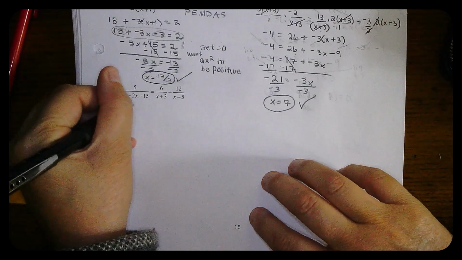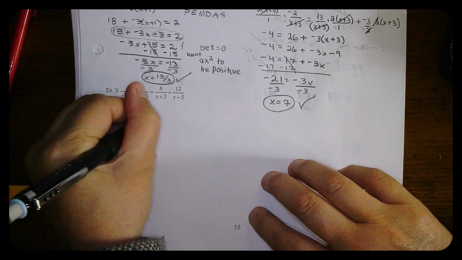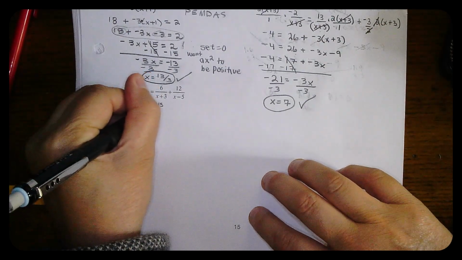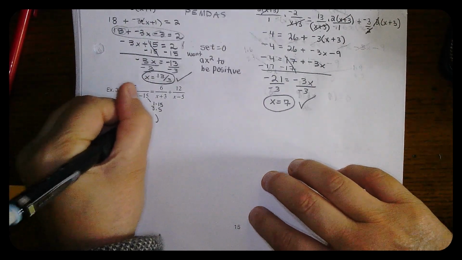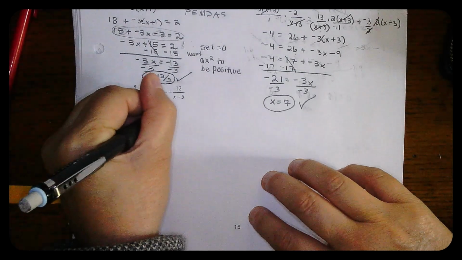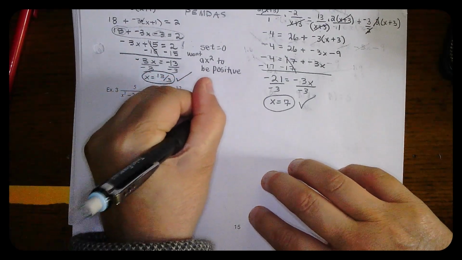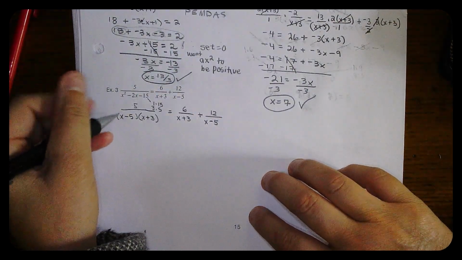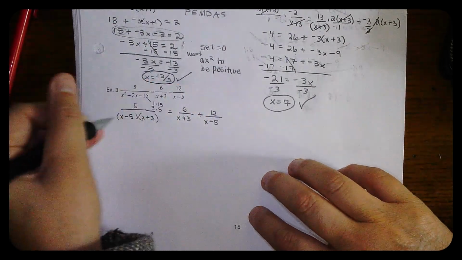So we're going to rewrite 5 over, and if that factors, it'll factor into 2 binomials, and the factors of 15, 1 and 15, or 3 and 5, that subtract to be 2. x minus 5, x plus 3 equals 6 over x plus 3 plus 12 over x plus 5. So now we see that there are the same denominators, right?